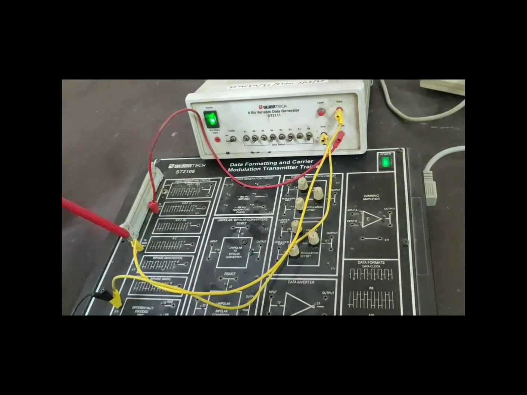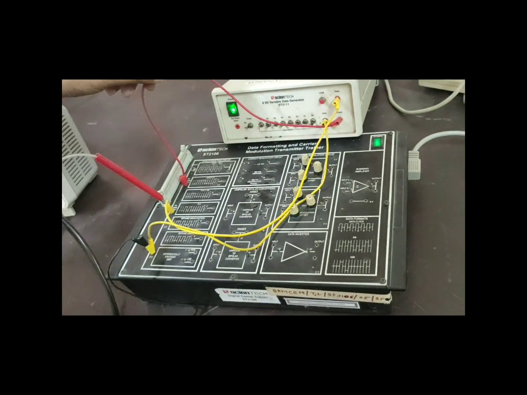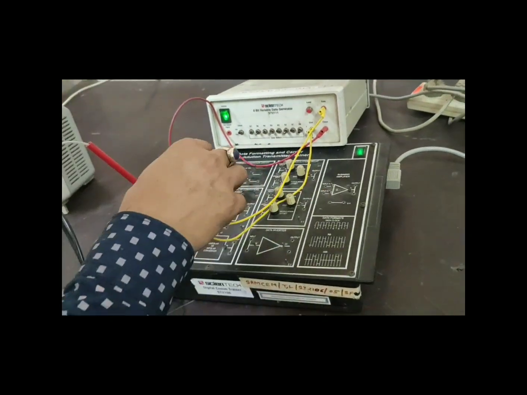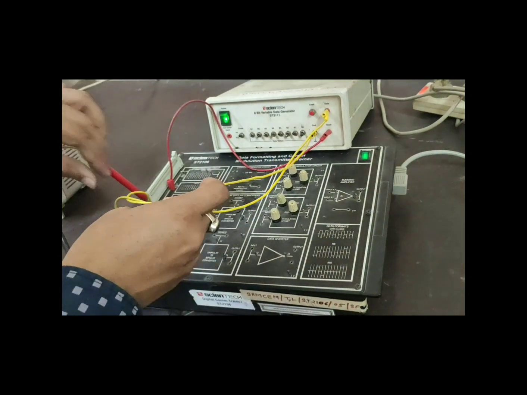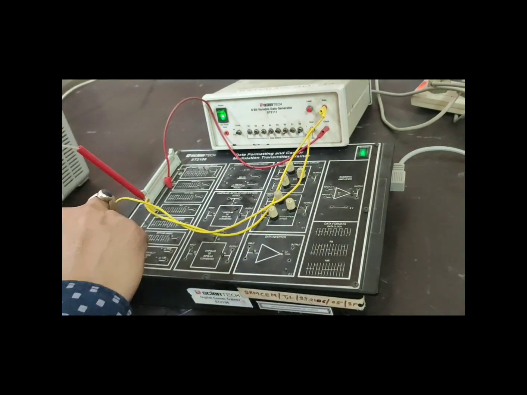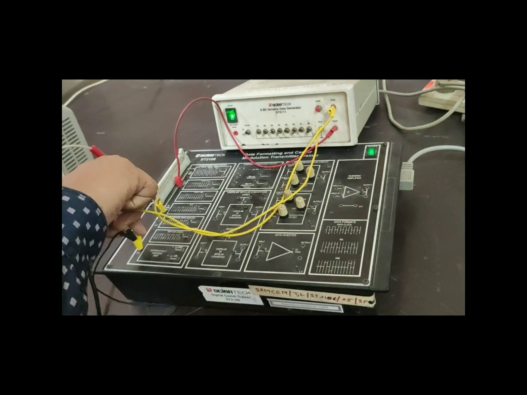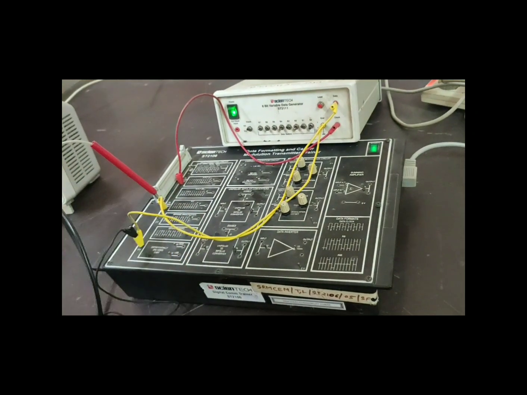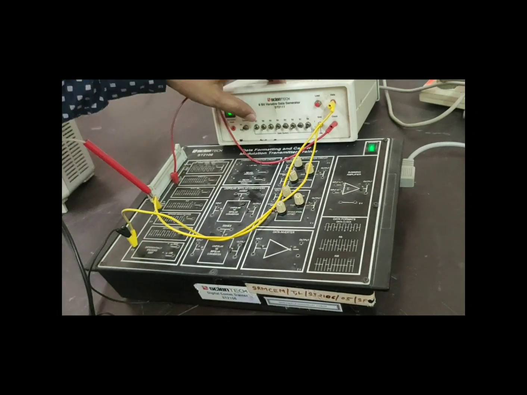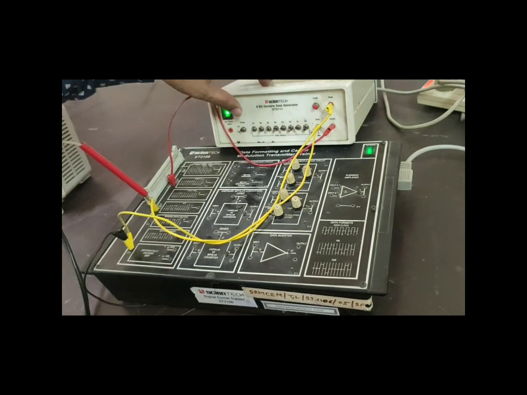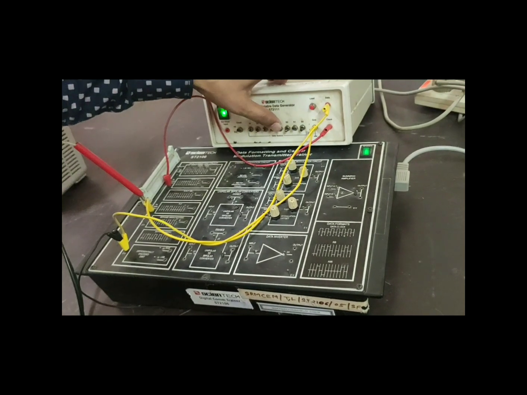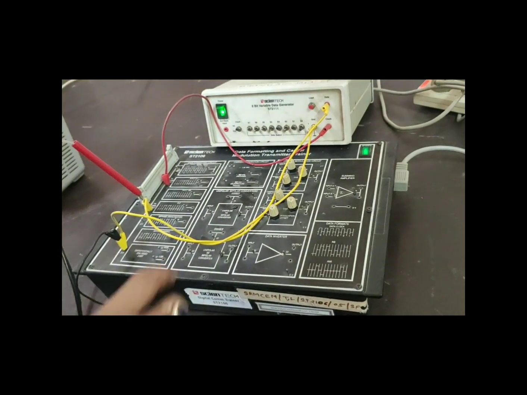This is the clock, and this is the ground wire. The ground is common for all. We have set our bit pattern like 1 0 1 0 1 0 1 0, and we have set the clock here.